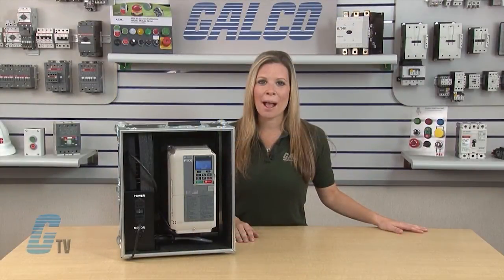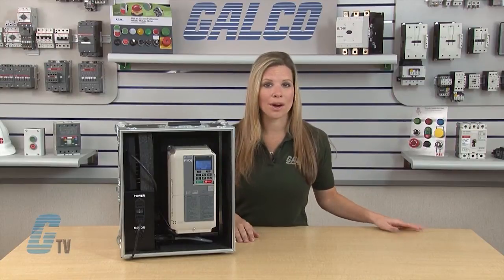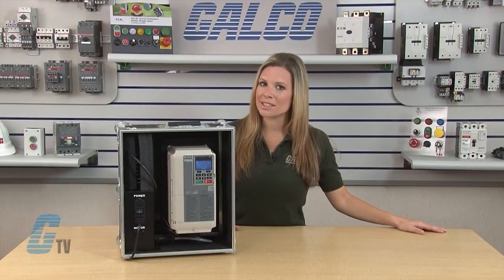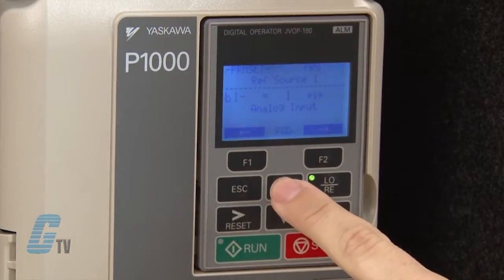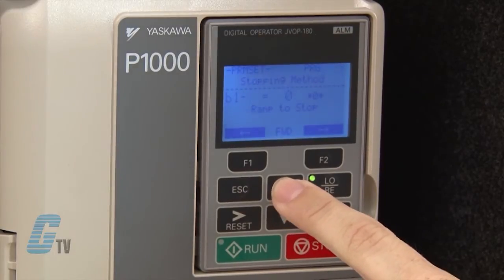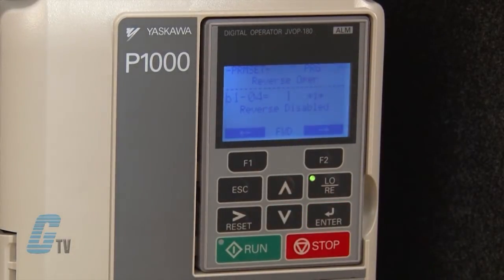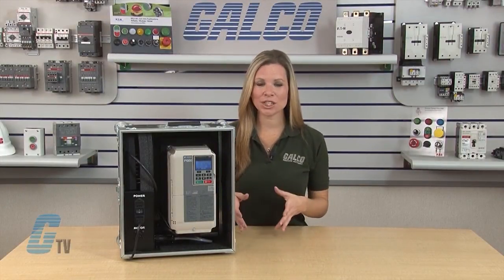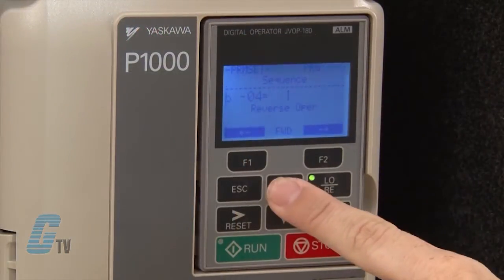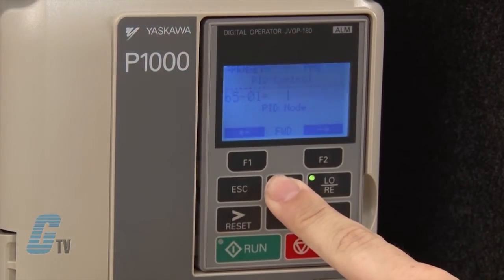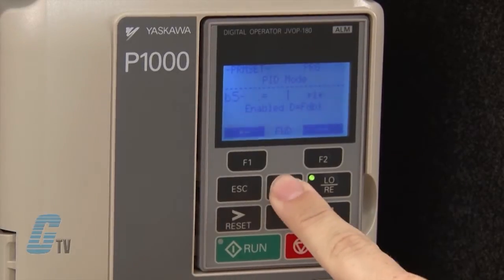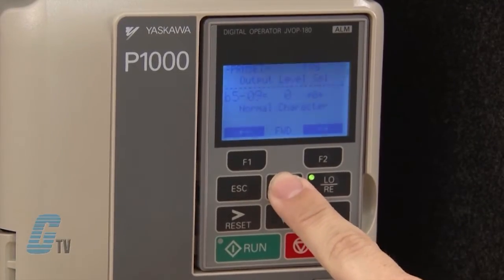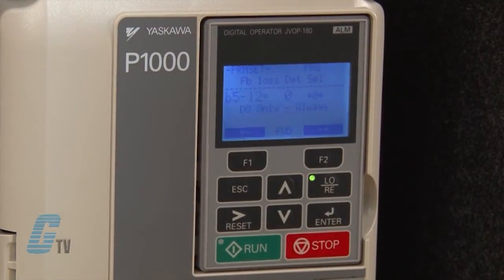The B parameters are application-related settings and are also where I will be setting my parameters for PID control. For B1-01 to B1-04, I can change the frequency reference, run command, stopping method, and reverse operation selection. Scrolling to B5-12 is the PID feedback loss detection parameter. This allows me to determine how the drive will notify the user when PID feedback level is either lower or higher than the desired setting. This can be done with a digital output, feedback loss alarm, or feedback loss fault.